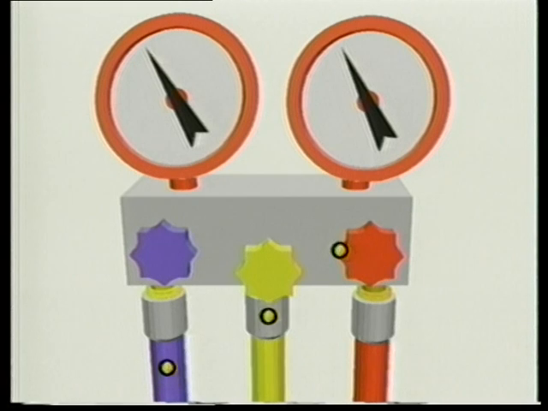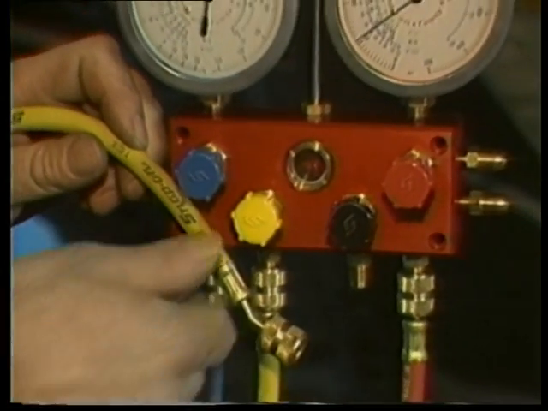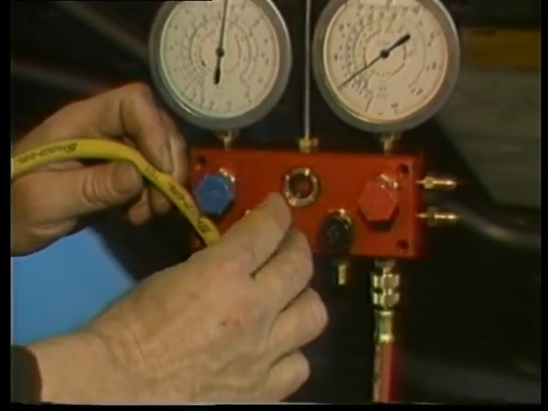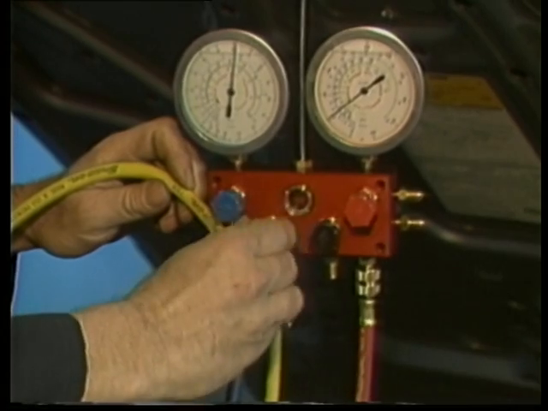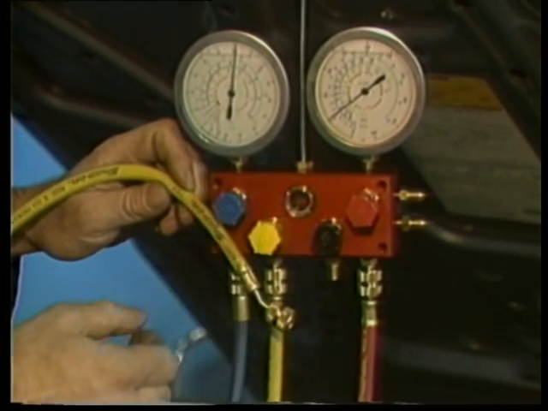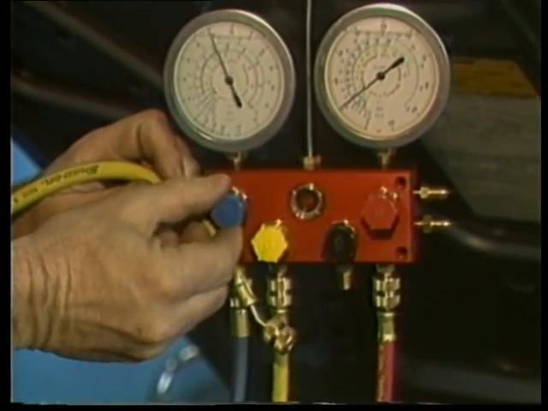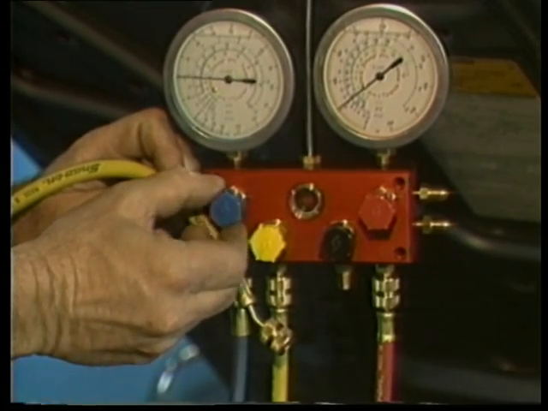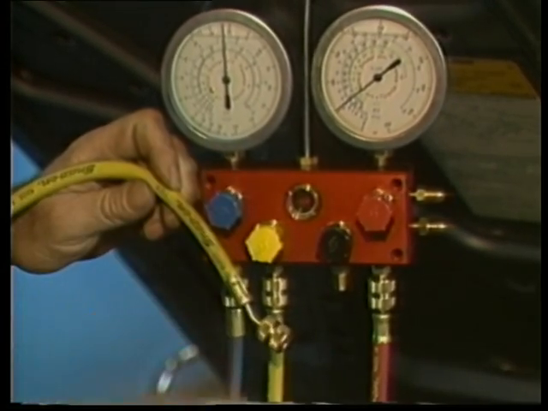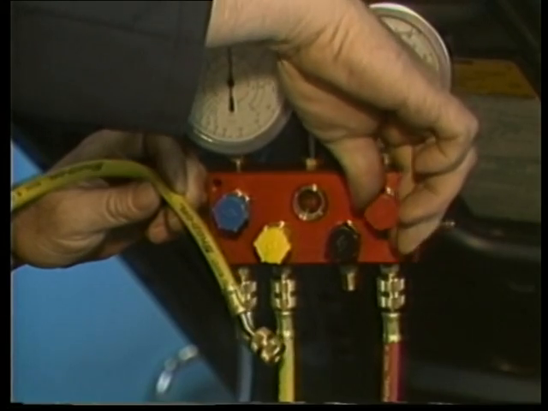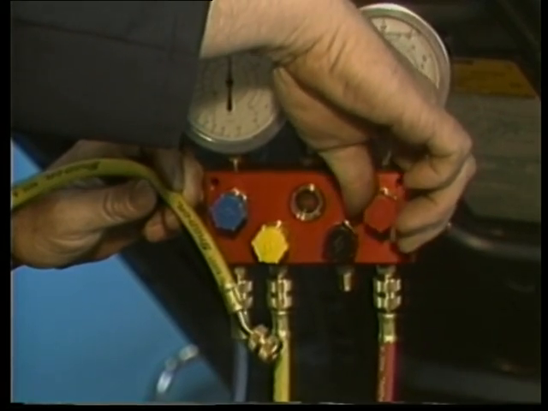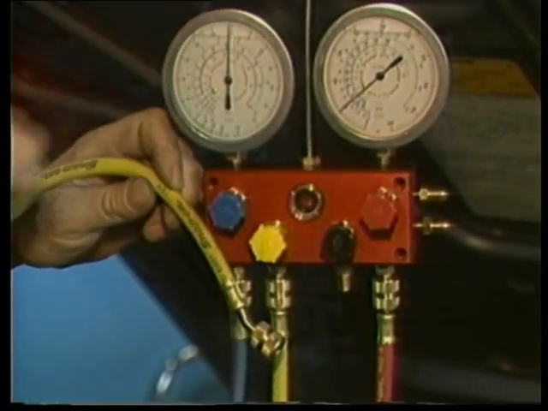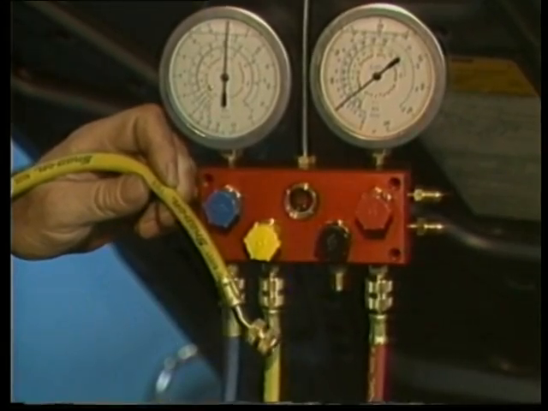When the valves are open, refrigerant is free to flow through the gauge manifold and out the center hose. After connecting the gauge set, bleed air from the hoses. Temporarily open the low pressure valve to remove air from the service hose. Crack open the high side valve so the system pressure can purge air from the high side hose.